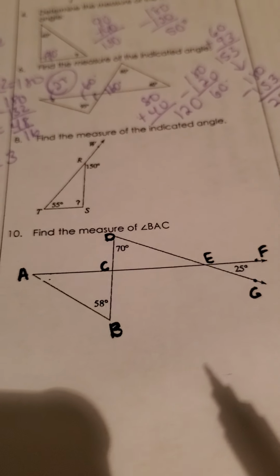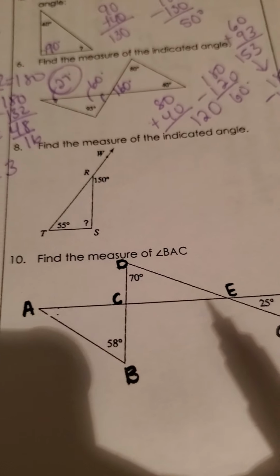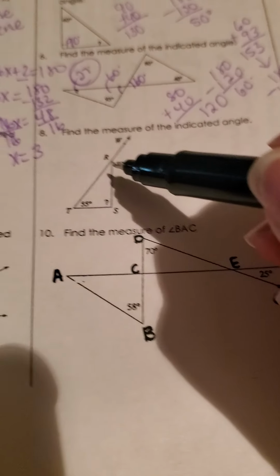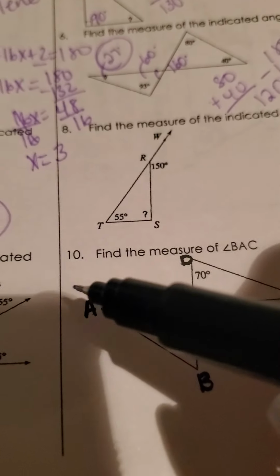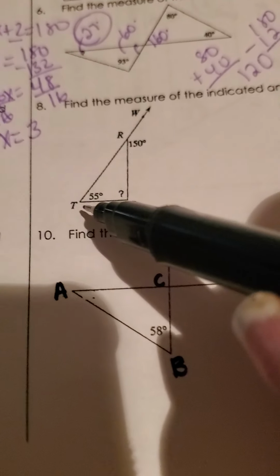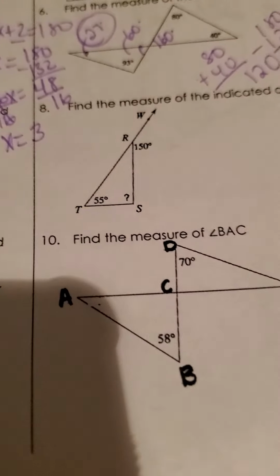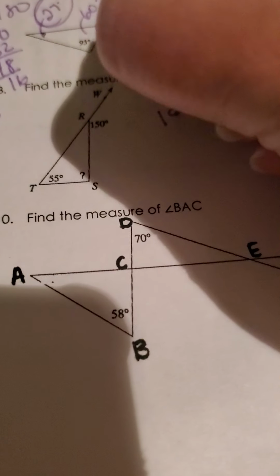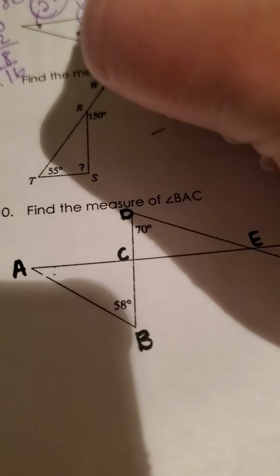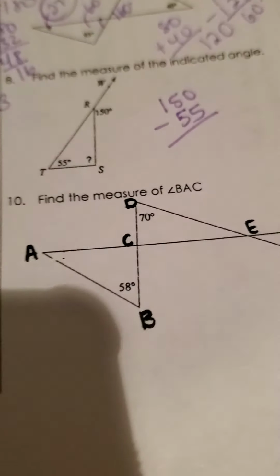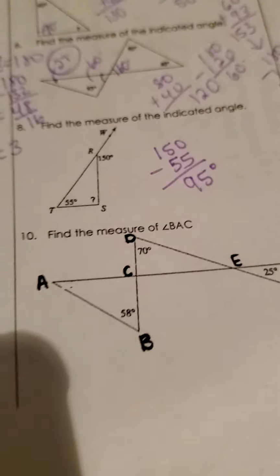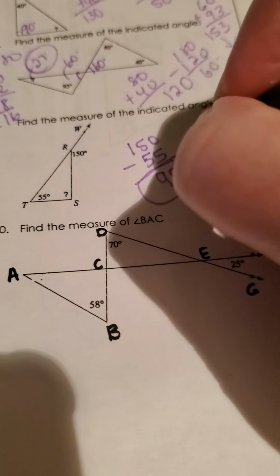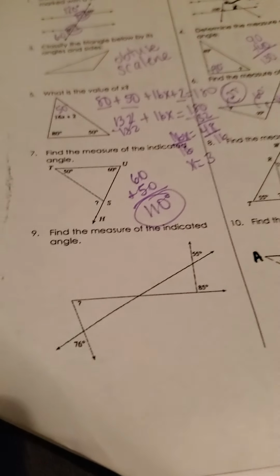So on the next one, we're pretty much just working backwards because we're given an exterior this time. We didn't have it before. We're given a remote interior angle, and we need to find the other one. So 150 minus 55 is going to give me 95 degrees for that missing angle there. So I subtract since I know the exterior one.